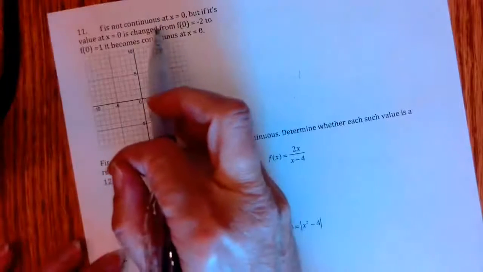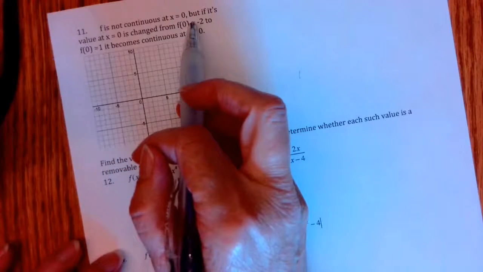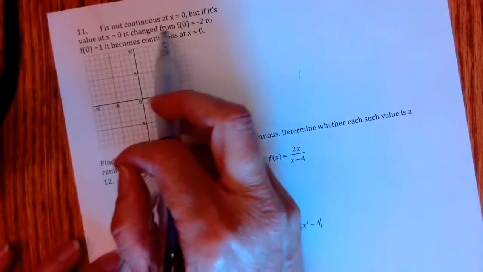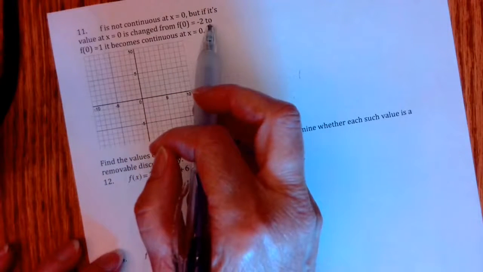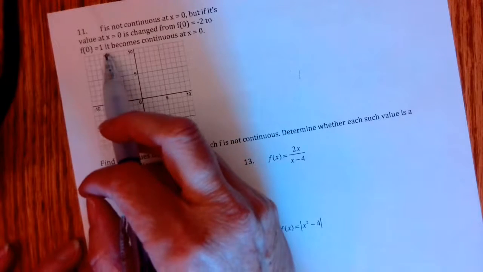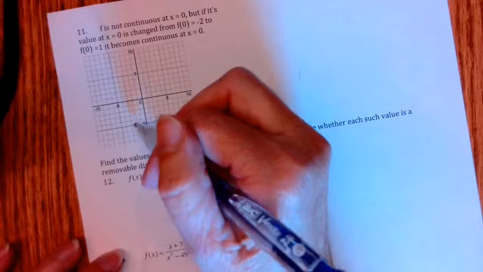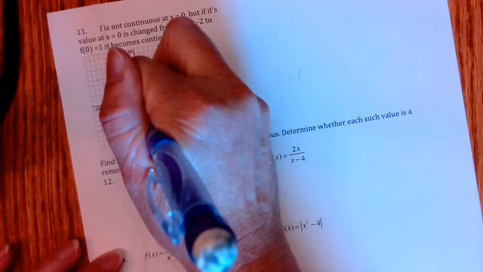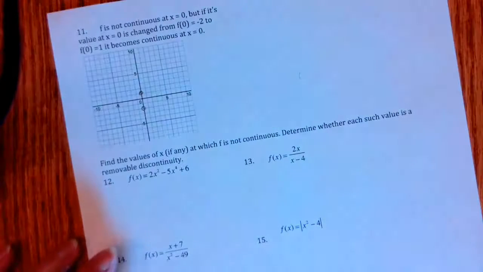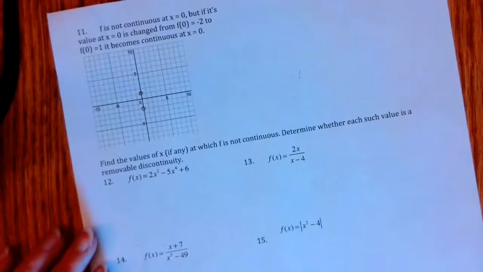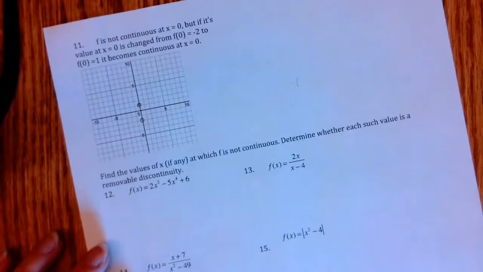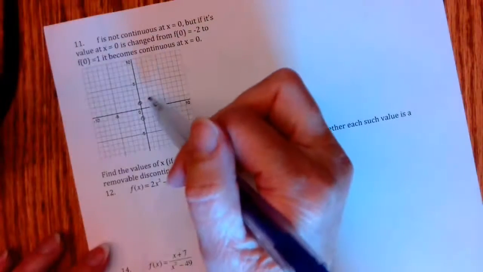F is not continuous at x equals 0, but if its value at x equals 0 is changed from (0, -2) to f of 0 equals 1, it becomes continuous. I have 2 things going on right now at 0. I have (0, 1), and they talk about (0, -2). I'm going to start, because it's 2 different points that they're referring to, with both of them being open circles. Then I'm going to read it again.